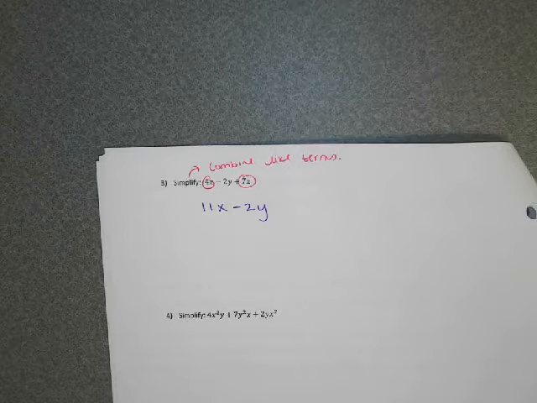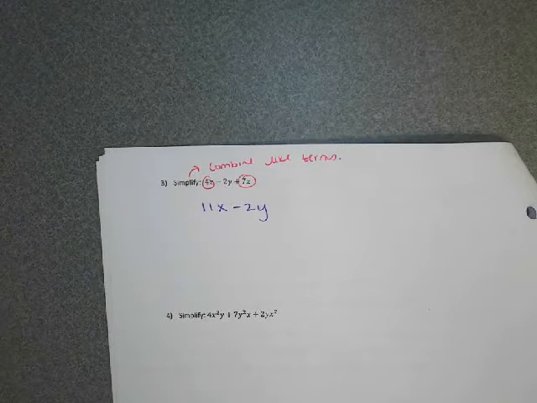Does that look familiar? Give me like a 1 to 5. Totally remember doing that.